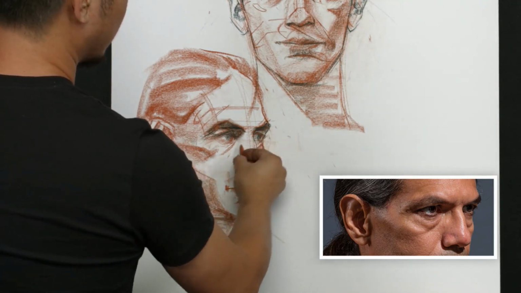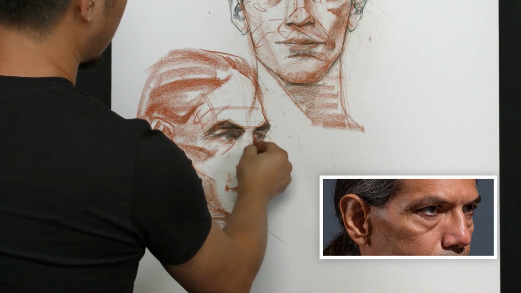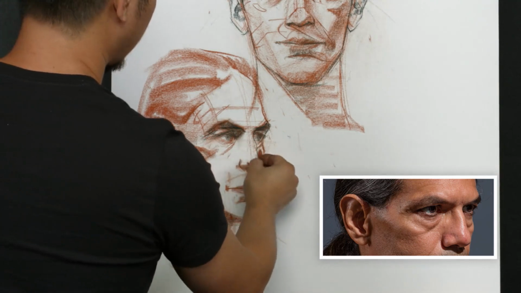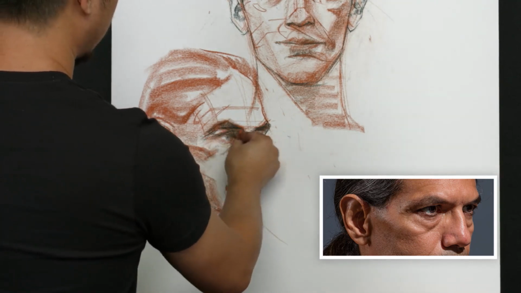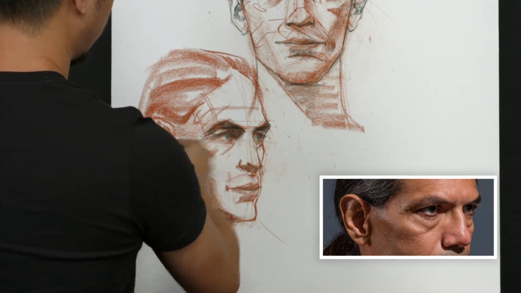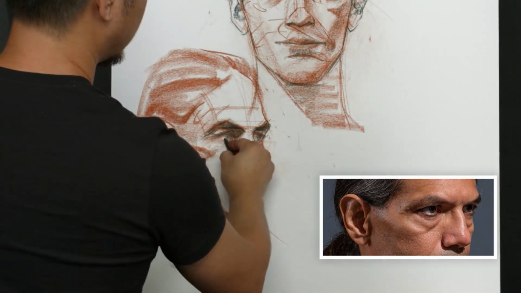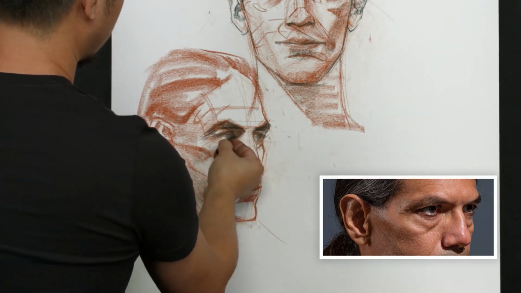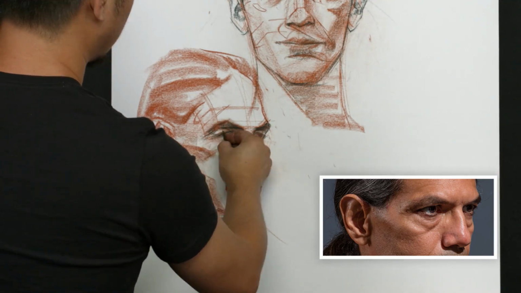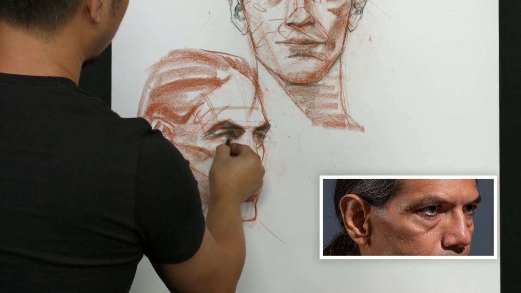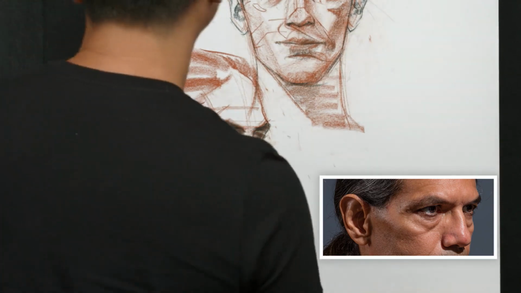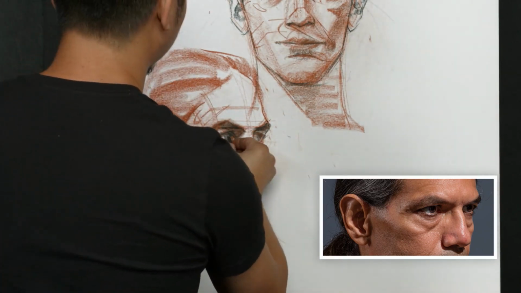So drop them down into shadows. Because his eye socket is so deep, it's going to create a lot of shadows on him. Back, double check.